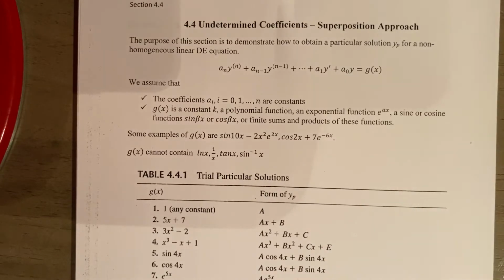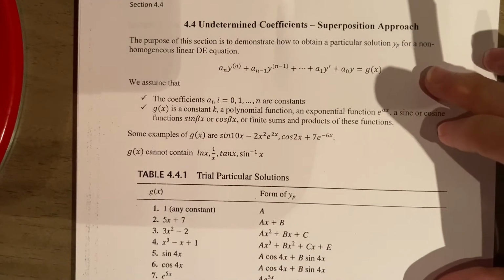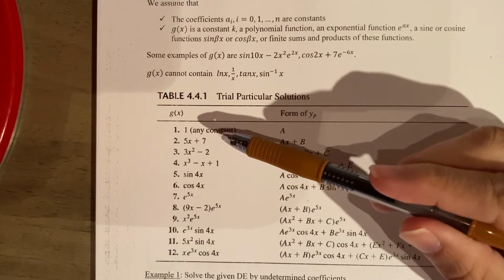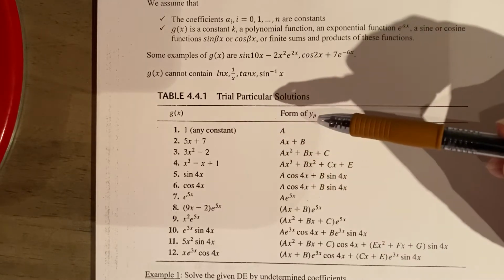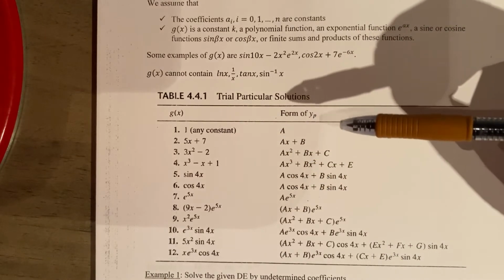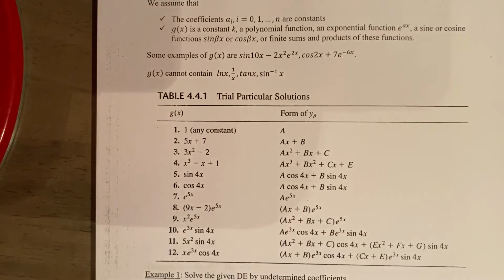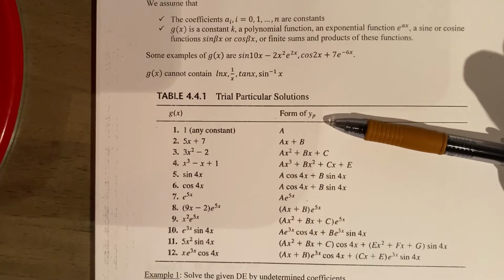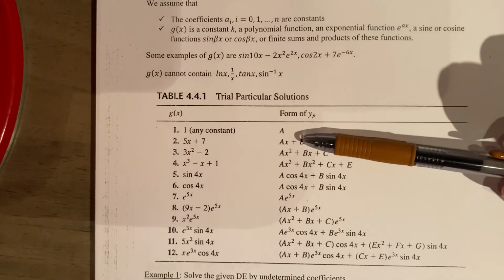So what we're going to do, and why this is called undetermined coefficients, is that if our g of x is of any of these forms, say it's a constant, then we're going to make our y sub p, our particular solution. Again, we're going to have a particular solution because this is non-homogeneous, so we're going to have a complementary solution and a particular solution. Complementary comes from the homogeneous. The particular comes from the non-homogeneous. We're going to make our particular solution just A if it's k.